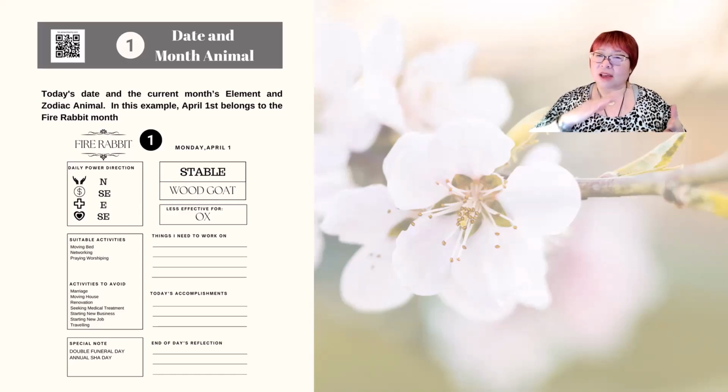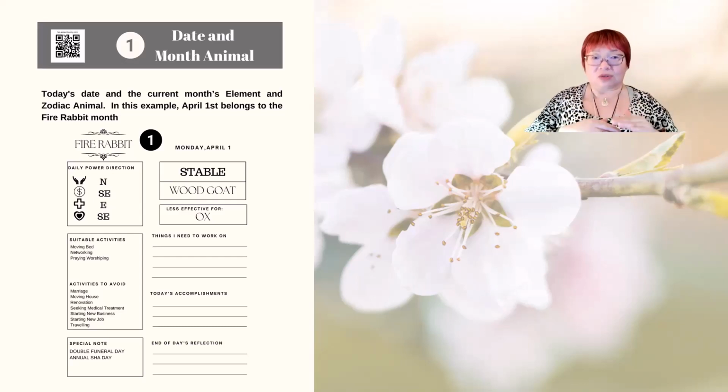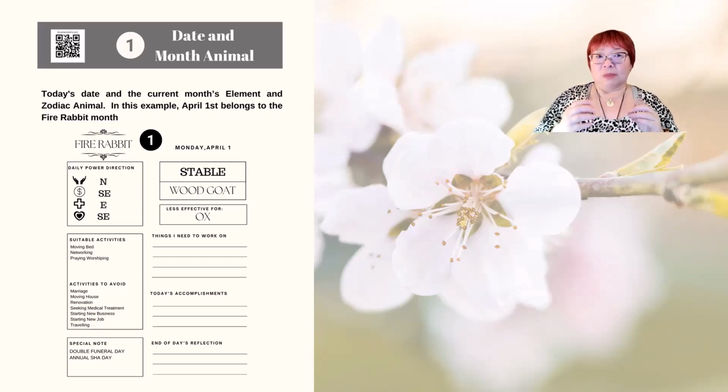So you have to, this is adding another layer. For those who have already used the planner before, the month, element, and animal, now it's actually adding an extra layer to it. Okay, that's how you need to look at it. Besides looking at your day animal, you have to think about that.